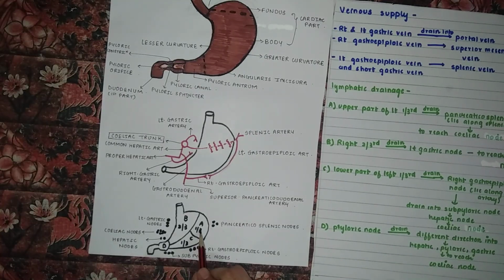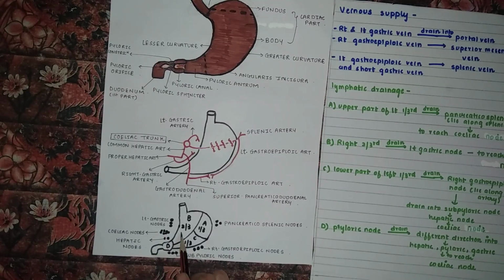So upper part of left 1/3 drains into the pancreatico-splenic nodes, which directly drain into the celiac nodes. Right 2/3 drains into the left gastric nodes, which drain into the celiac nodes. All the lymph nodes drain into the celiac nodes only. Then lower left 1/3 drains into right gastroepiploic nodes, then subpyloric nodes, then hepatic nodes, then celiac nodes. And pyloric nodes drain in different directions. It can drain into hepatic, pyloric, and gastric nodes to reach the celiac node.